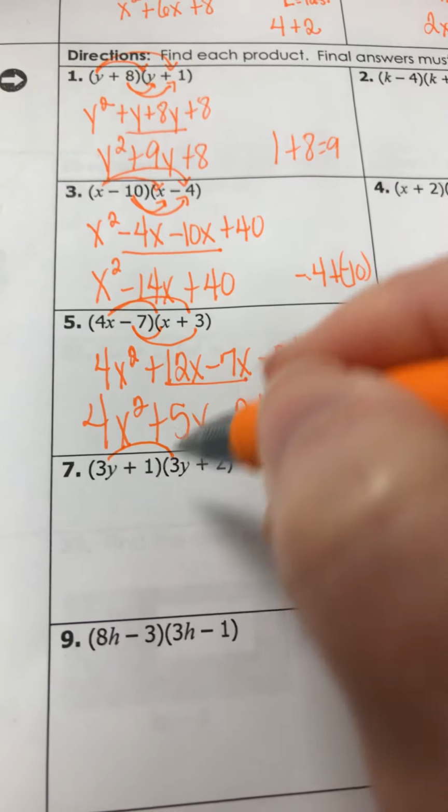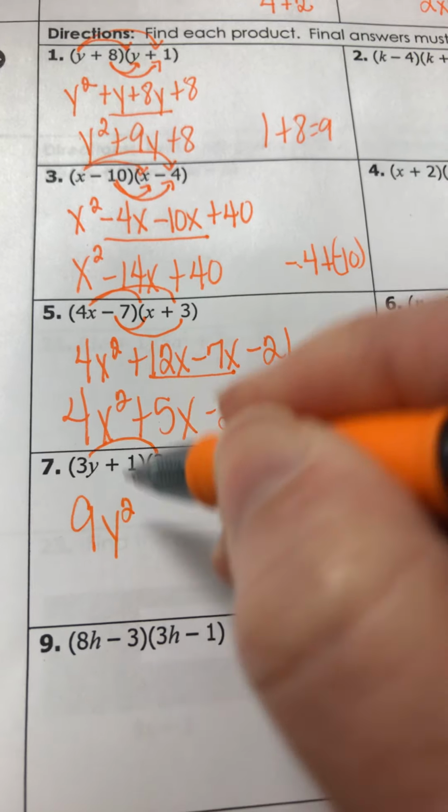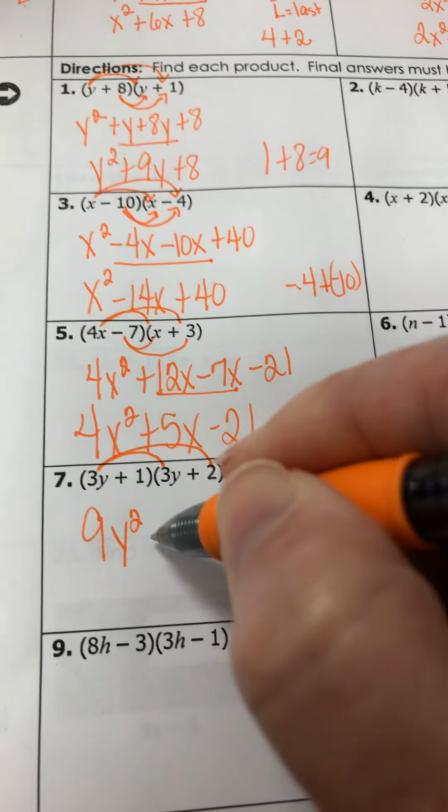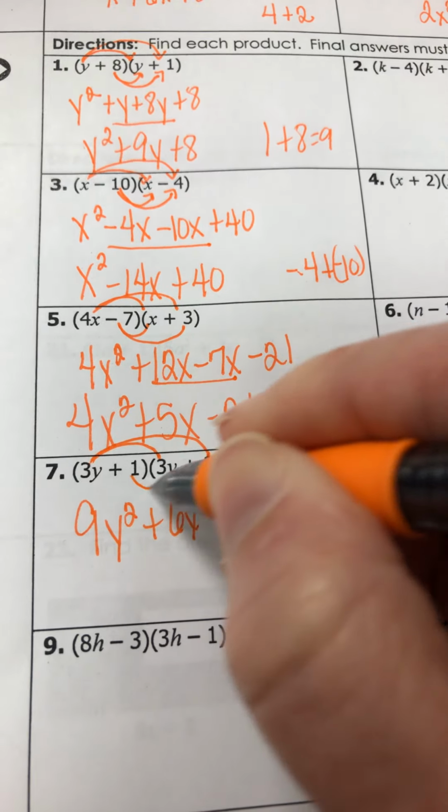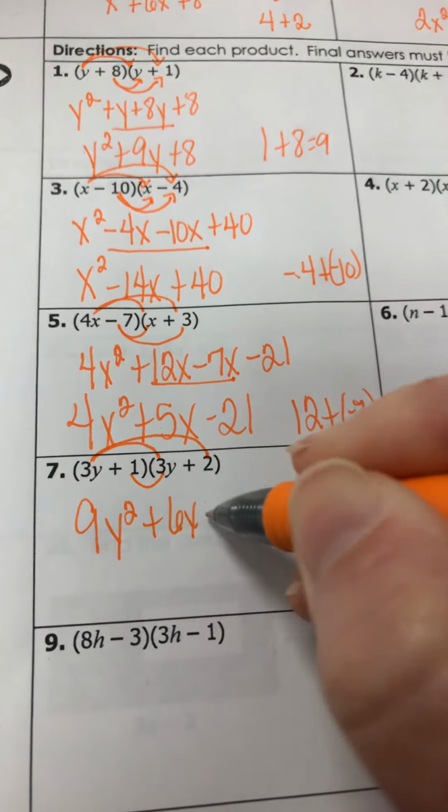Okay. First, outer, inner, and last. Combine your like terms in the middle. You get 9y squared plus 6 plus 3 is 9y. And that's your answer. Okay, pause the video and try number 9, and then mash play, and let's make sure you did it right.